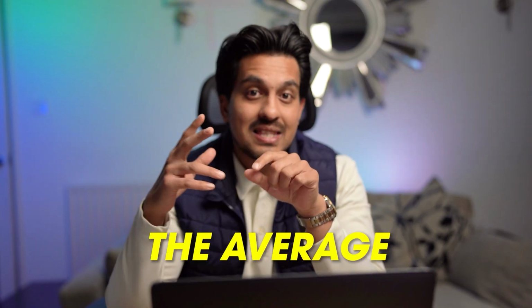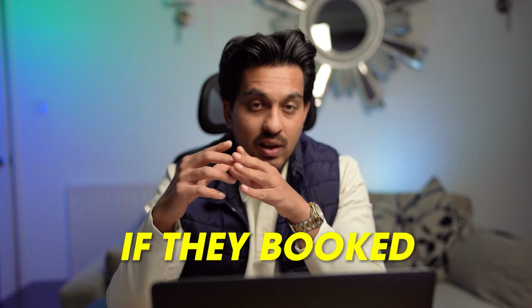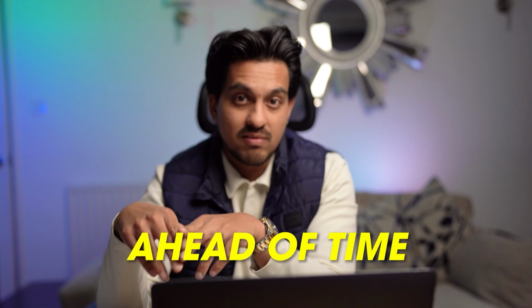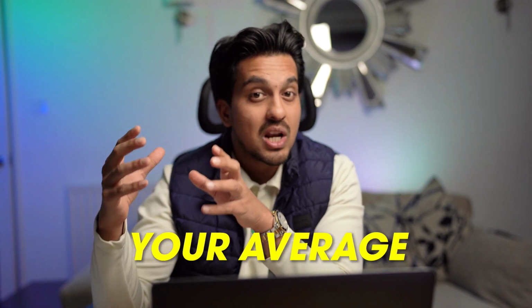The second thing is the average length of stay. If they book you 60 days ahead of time, how long are they looking to book you? Do they book a whole week? Only 2 nights? Only a night if you do a 1 night stay? You really need to understand what your average length of stay is per client. But without further ado, let's go into the account and I'll show you some proof of what we've been doing for our clients. As a result, you can do that in your business too.